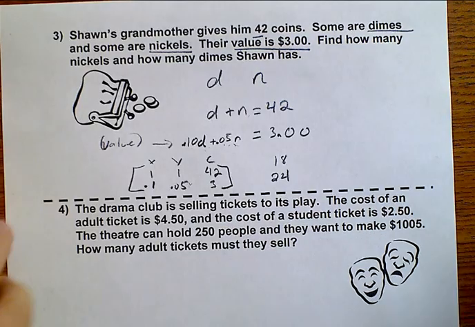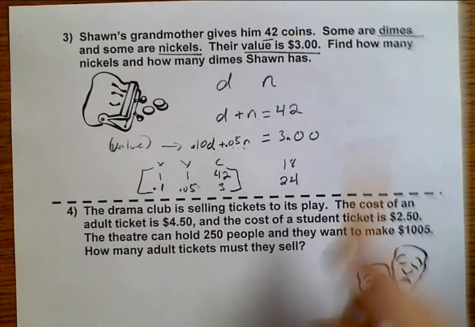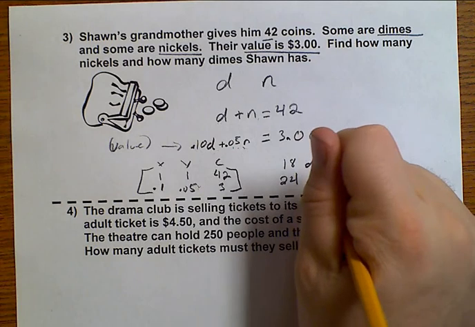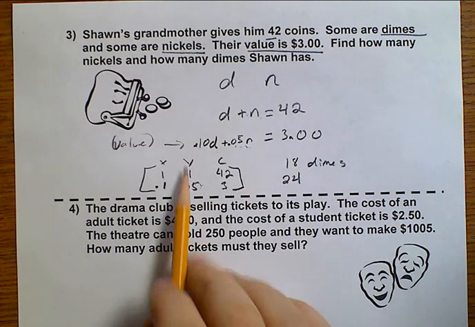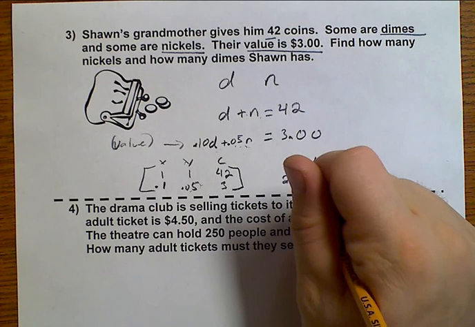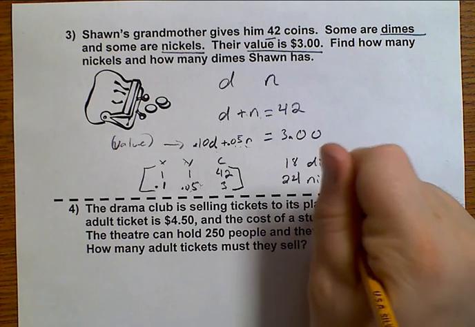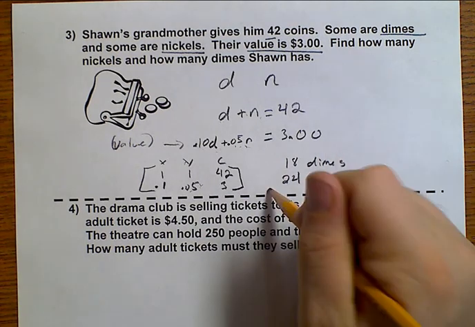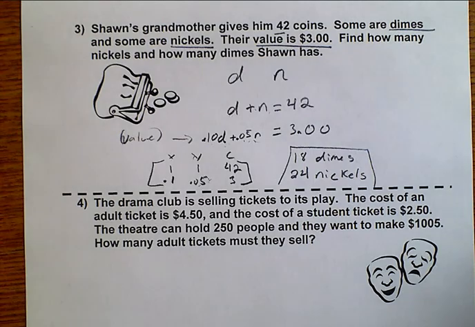Well, X was the first position, which this time said dimes. N was the second position, which we said was nickels. So we have 18 dimes, 24 nickels. Hopefully you're catching on that using the matrix is way faster than elimination, and most of the time is even faster than substitution.